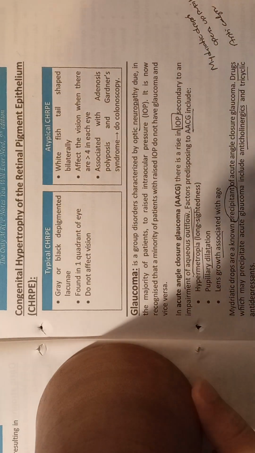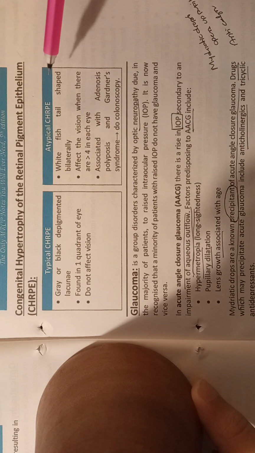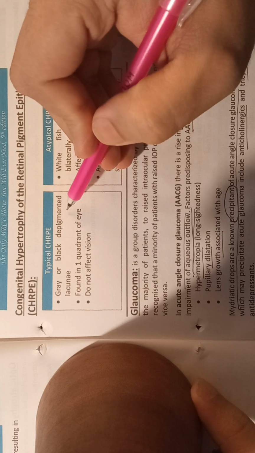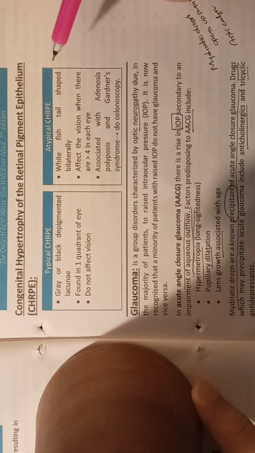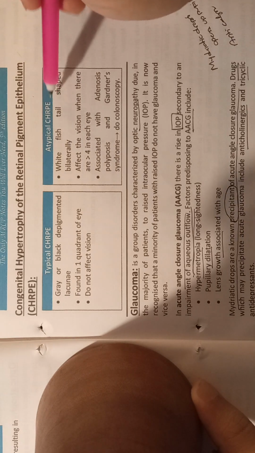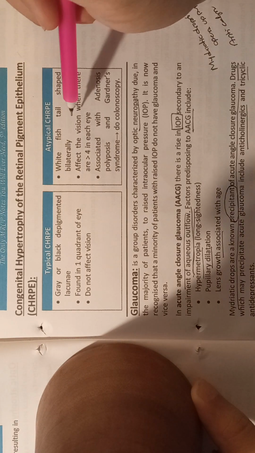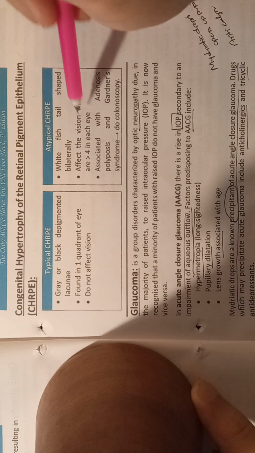Congenital hypertrophy of the retinal pigment epithelium, CHRPE. Typical CHRPE: gray or black depigmented lacunae found in a quarter of the eye, do not affect vision. The atypical one is white, fishtail-shaped, bilateral, and affects the vision when there are more than four in each eye, associated with adenomatous polyposis, Gardner's syndrome, colonoscopy. Okay. Now an important disease, glaucoma.